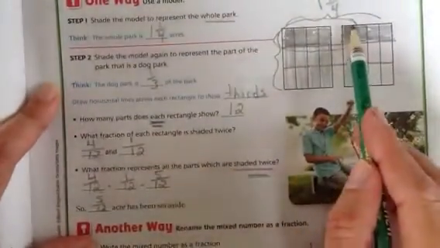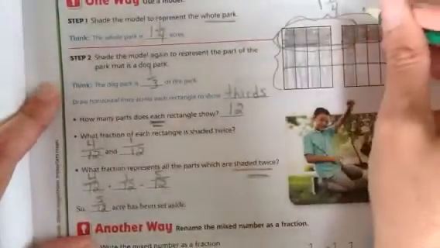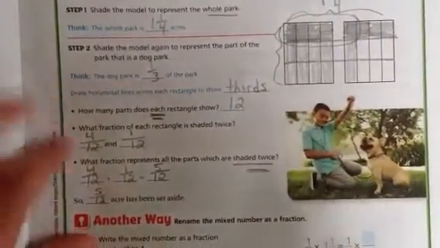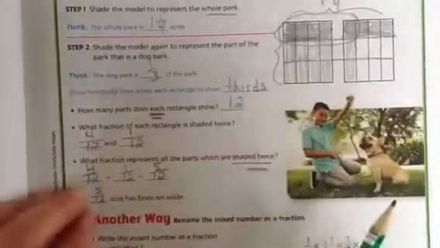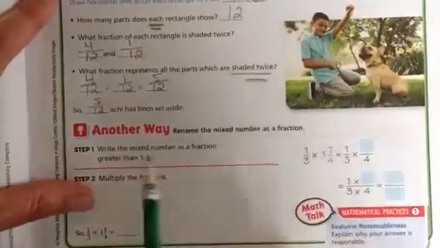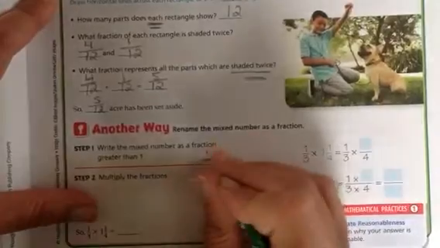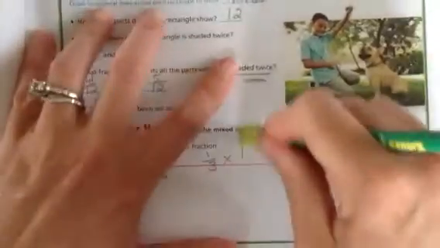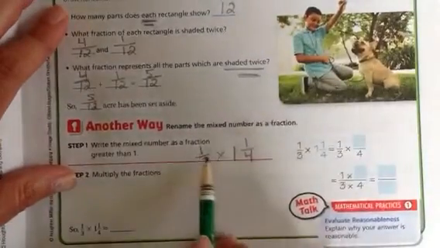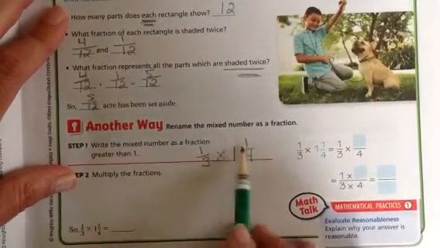Okay, so here's our thirds. This would be the part that would be reserved for the dog park. So it would be part of the whole of the 1 and 1/4. Okay, so that's one way. That's just showing you with the model, with the visual. Okay, now I'm going to go down and show you the same problem, 1/3 times 1 and 1/4. So if we want 1/3 of 1 and 1/4.